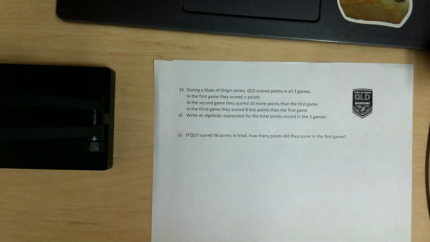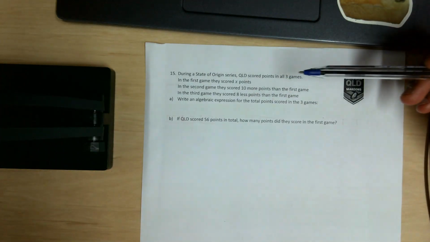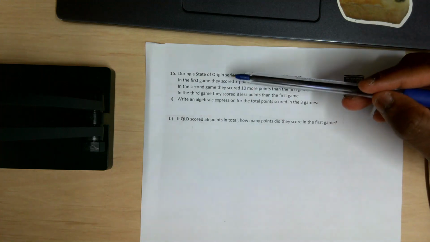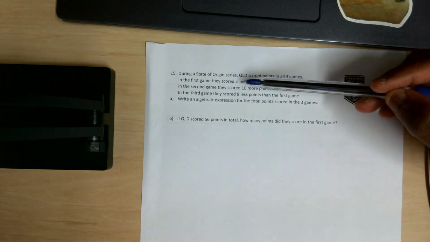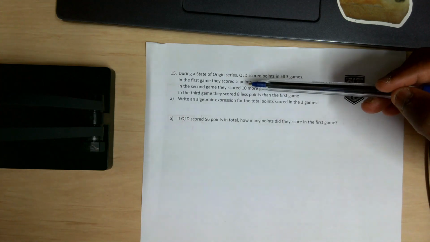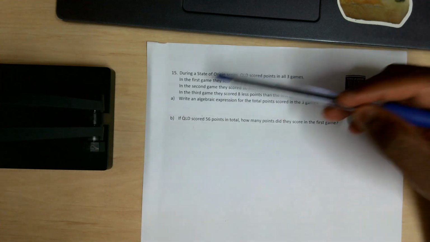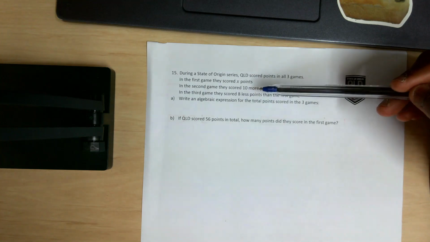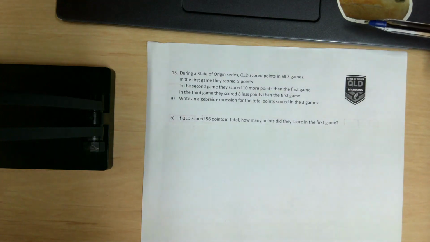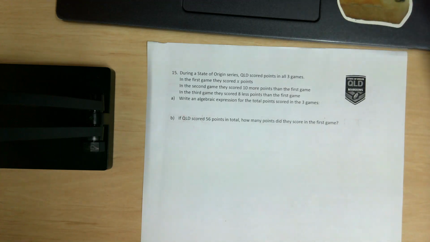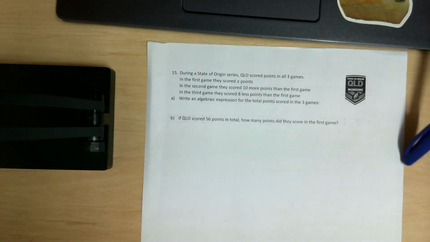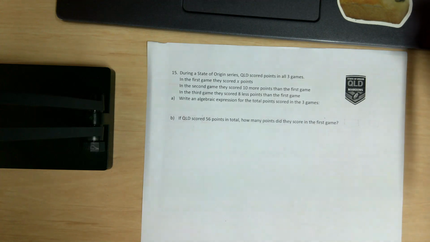Alright, question 15. During the State of Origin series, Queensland scored points in all 3 games. In the first game they scored X points, in the second game they scored 10 more points than the first, in the third game they scored 8 less points than the first game. Part A says write an algebraic expression for the total points scored in the 3 games.